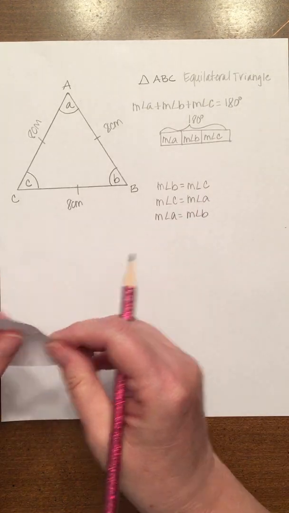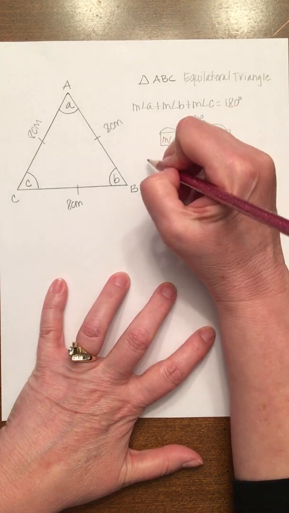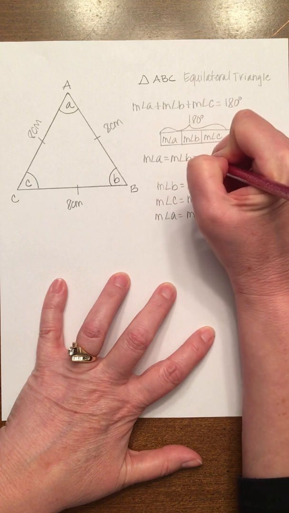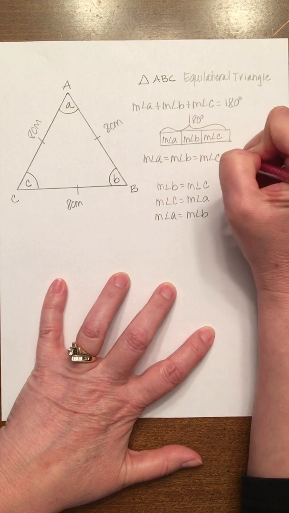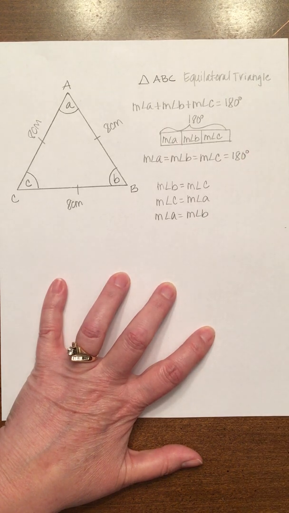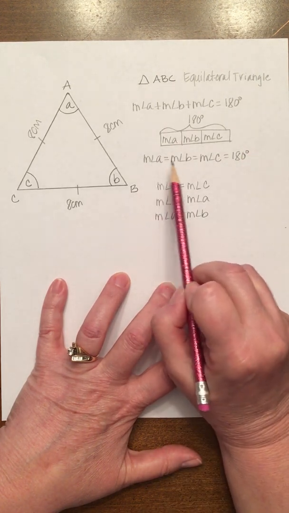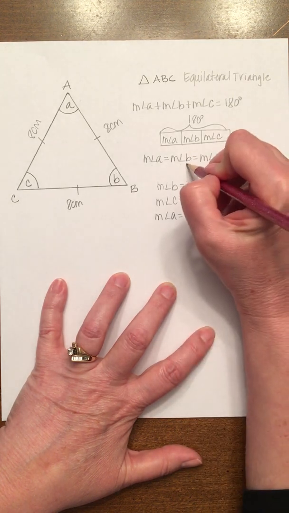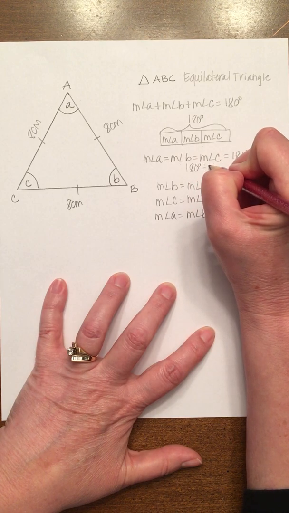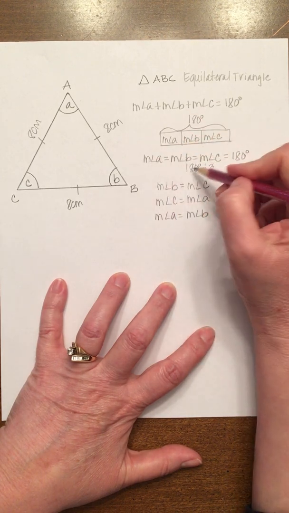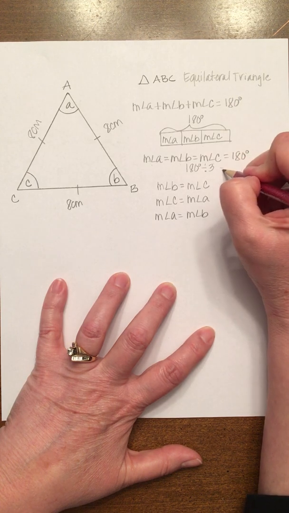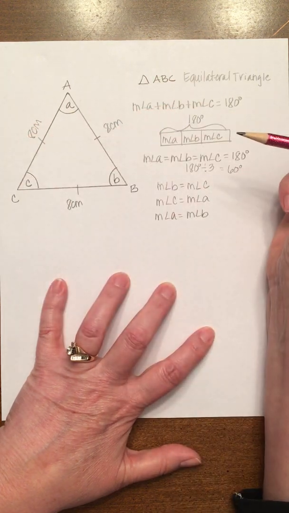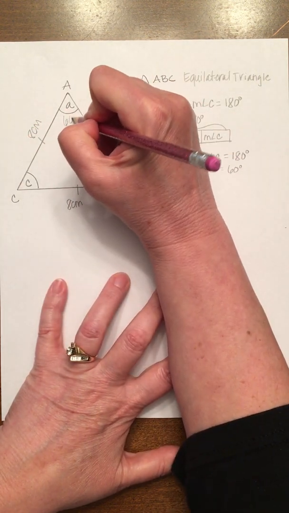Once I have done that, what I've actually realized is that the measure of angle A equals the measure of angle B, and that equals the measure of angle C, and I know that altogether they equal 180 degrees. Because each of the angle measurements is equal, I can take that 180 degrees and divide it by 3, my 3 angles. 180 degrees divided by 3 is 60 degrees. So each angle measure in my equilateral triangle is 60 degrees.